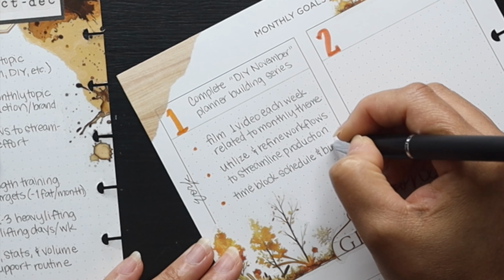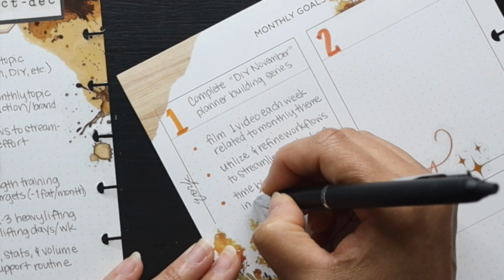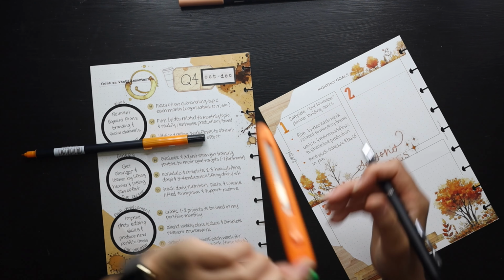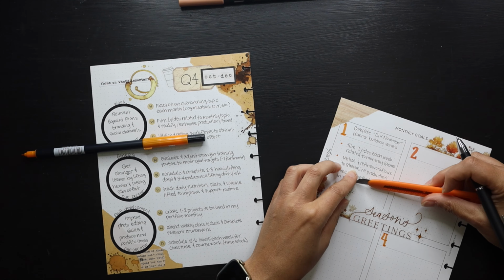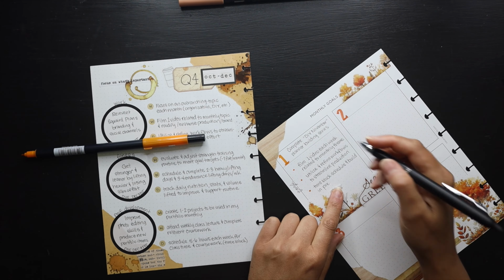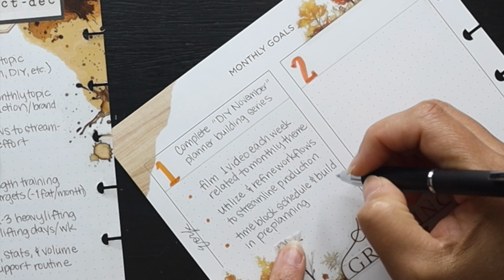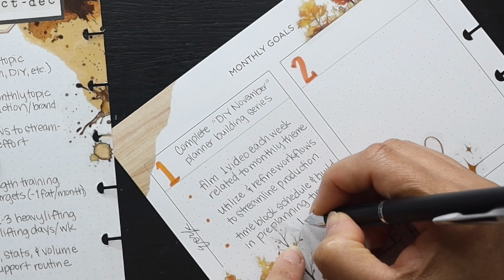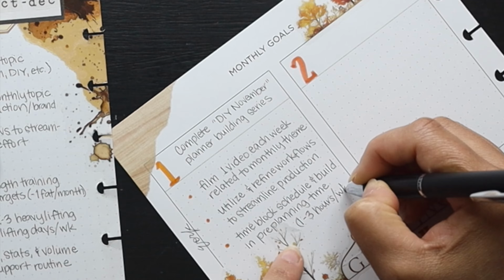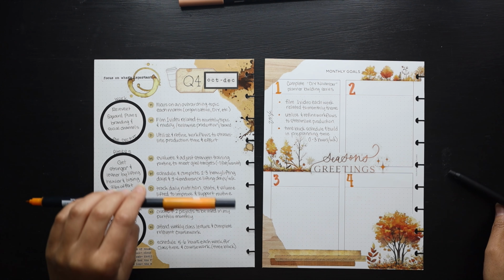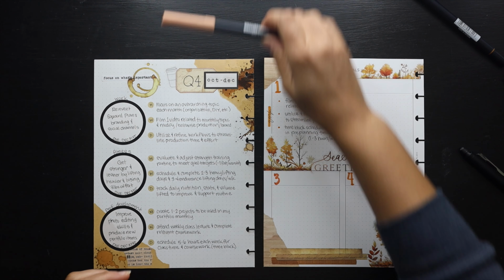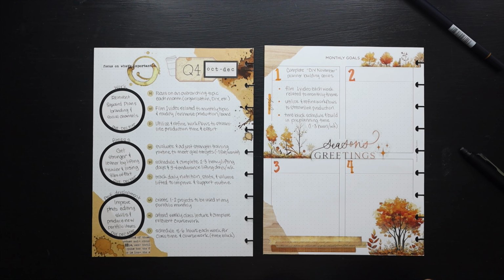And then finally, I need to make sure I'm making time for this goal. So I will be time blocking my schedule and building in some pre-planning time for this new goal. I'm thinking about 1 to 3 hours per week for that pre-planning process. So that'll be my first monthly goal. And like I said, it is related to my quarterly goals, just breaking it down a little bit more into actionable steps.